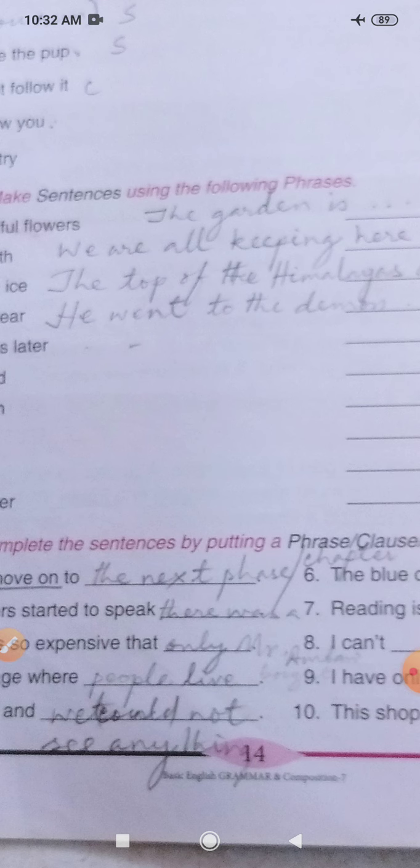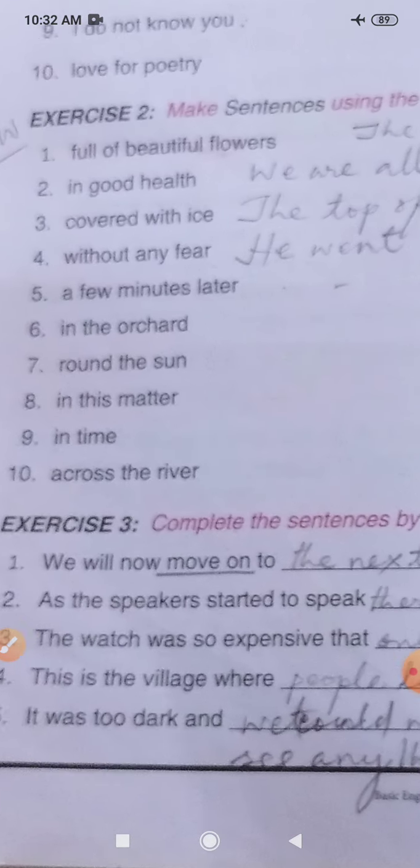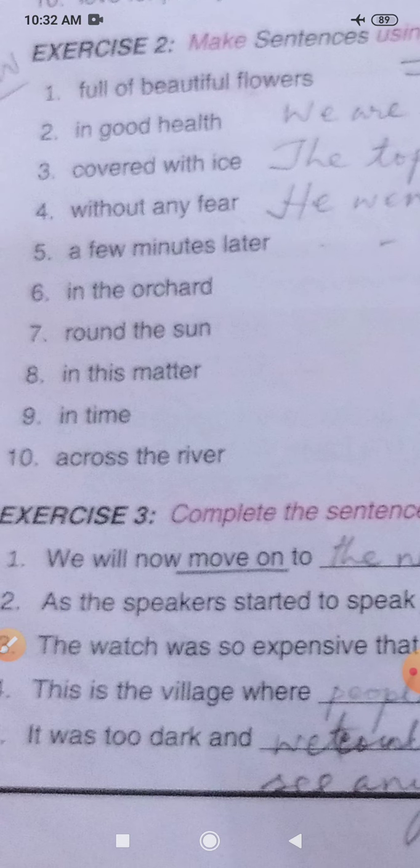Number 6, in the orchard. So you can write: I saw a beautiful bird in the orchard. Like that way you can write. There are mangoes in the orchard. There are varieties of fruits in the orchard. Like that way you can write.